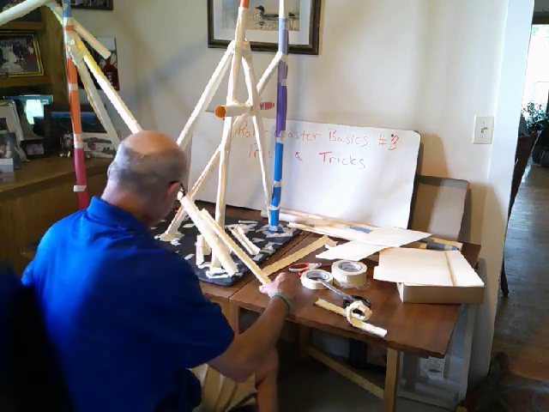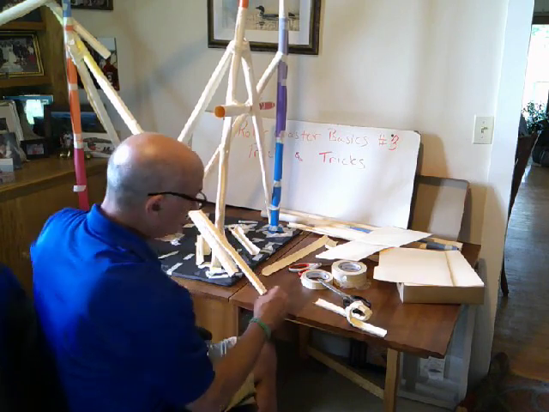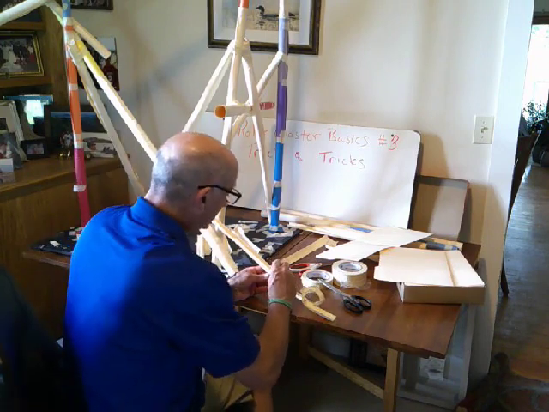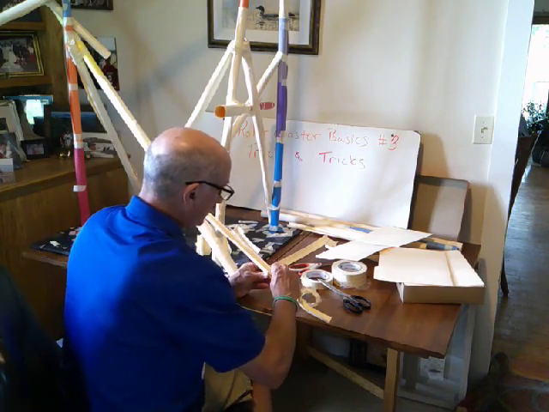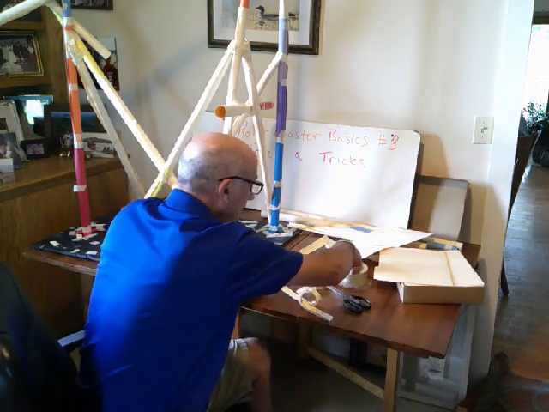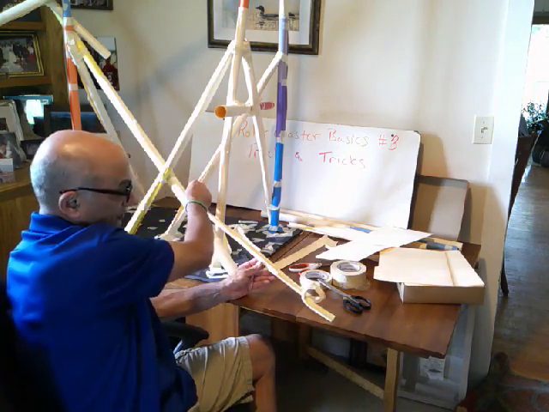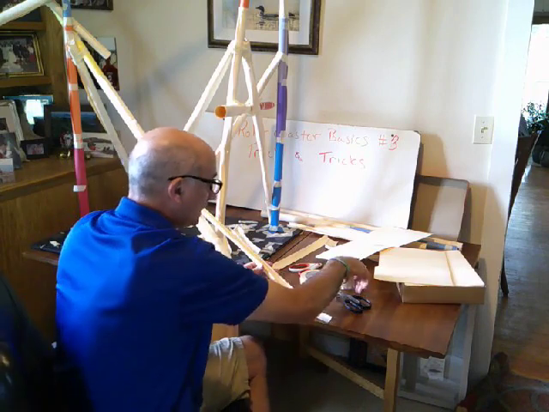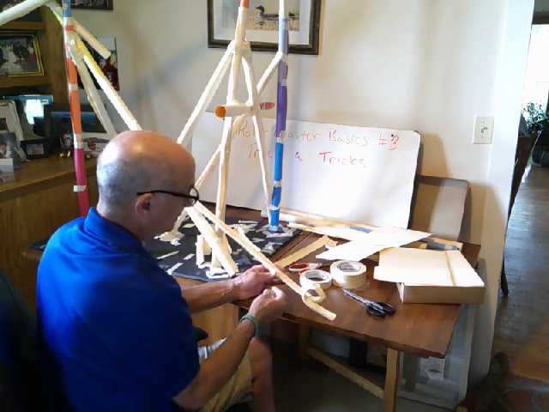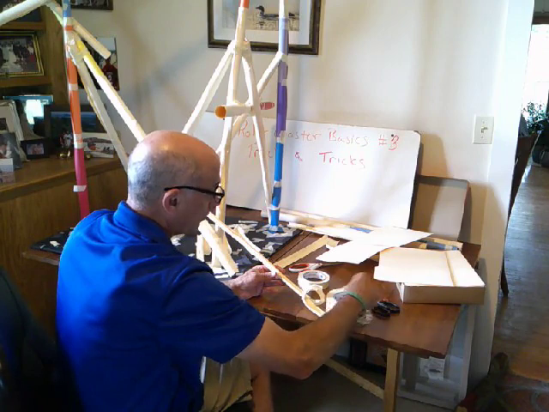Now if you put your track up, I'll put this down in the loop just to show you how it works. This may not work perfectly because I don't have it all taped together, but I should be able to run my marble through. Because it's loose, let me see if I can hold it together.